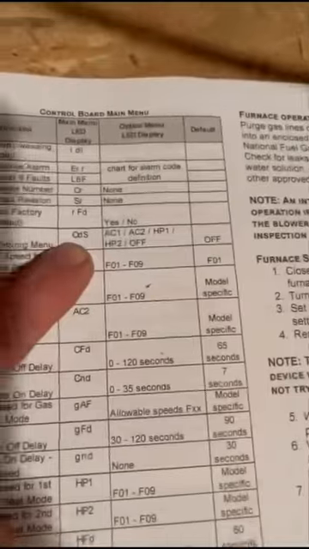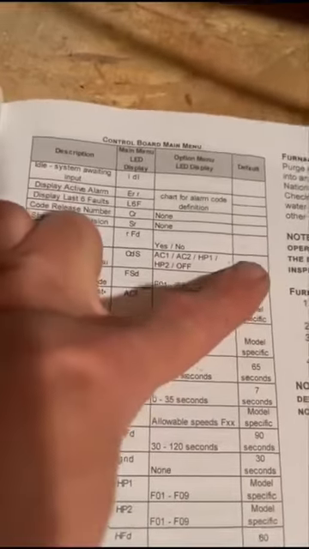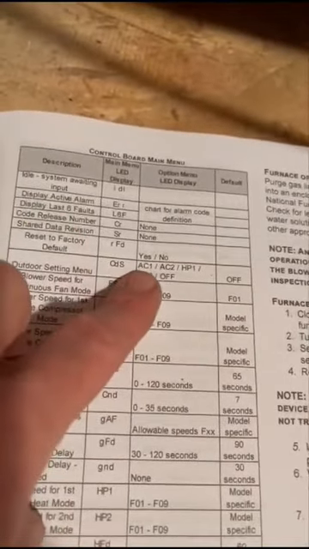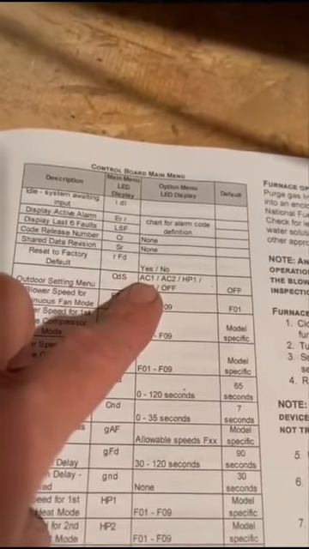So basically, when you come over here, the first thing that you're gonna need to do is go to the ODS, because the default setting is off. You have to tell it has an AC. If you don't, it's gonna run very low fan speed.